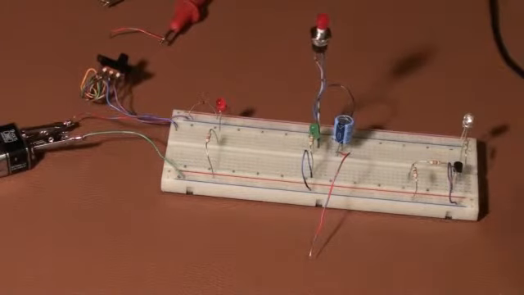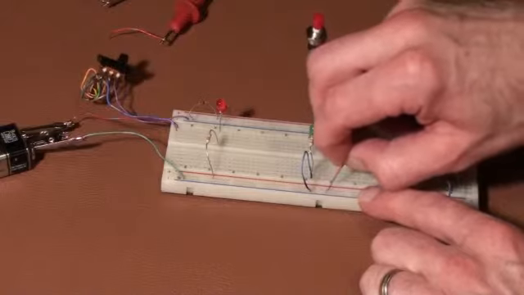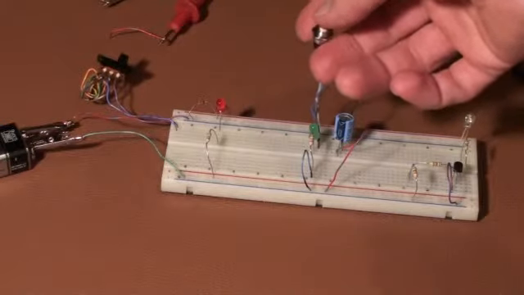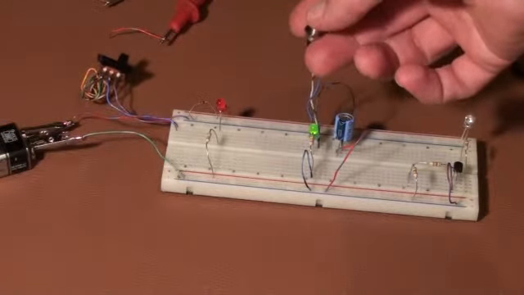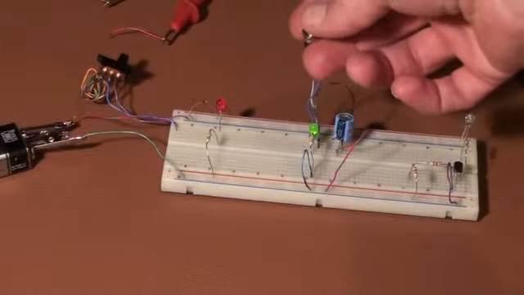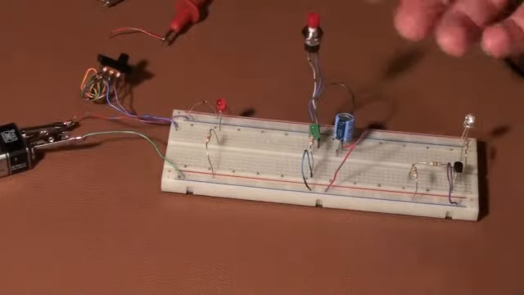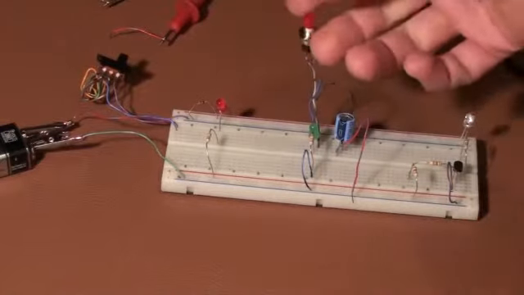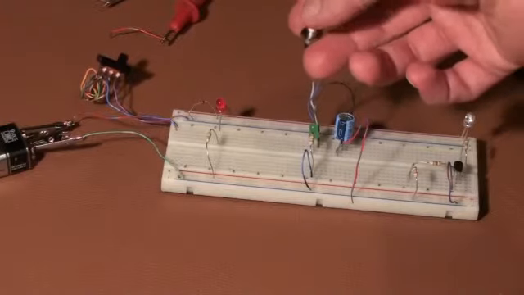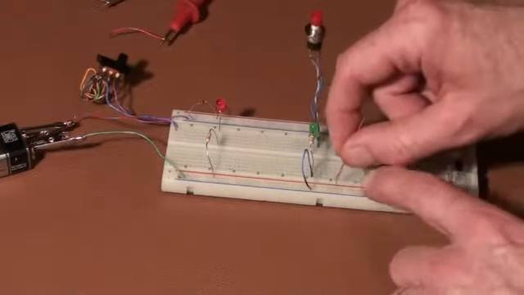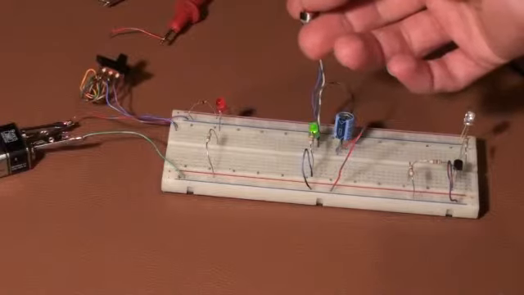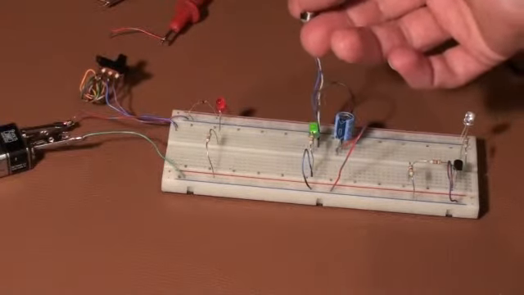I'm going to add a capacitor to the circuit now. And I want you to watch what this capacitor does to the light. Notice how the light fades away? It's not as quick as before. Watch again. Without the capacitor, it's very quick, isn't it? It goes away. But I add the capacitor, and the light fades away. A little bit slower.